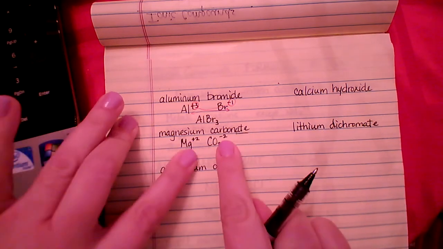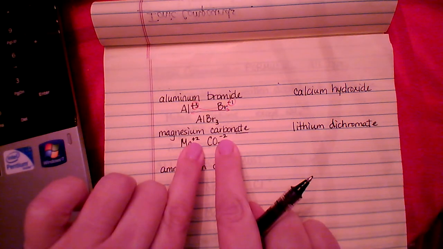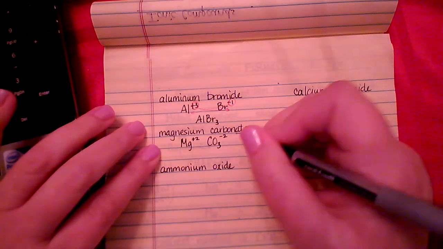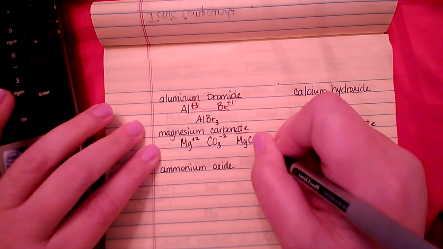So if you have equal and opposite charges, if you do the crossing over or the crisscross method, then you would have to make sure that you reduce your subscripts. But if you can save yourself a step, just remember equal and opposite charges are going to cancel out as they are. So your final formula would just be MgCO3.